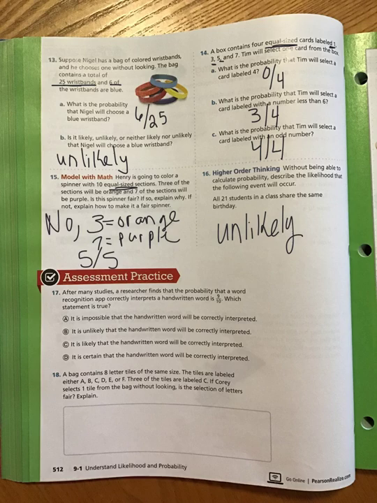After many studies, a researcher finds that the probability that a word recognition app correctly interprets a handwritten word is 9 out of every 10 words. Which statement is true? A, it is impossible that the handwritten word will be correctly interpreted. Well, no, we can't use the word impossible because it's 9 out of 10. B, it is unlikely that the handwritten word will be written correctly. 9 out of 10 is going to be greater than 50%.